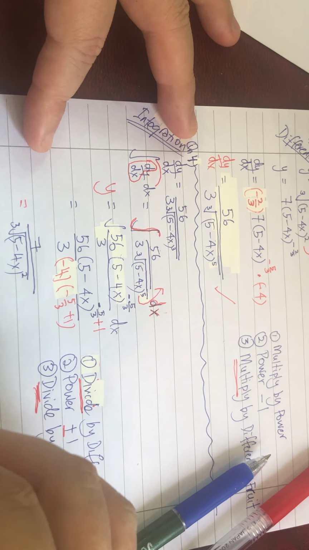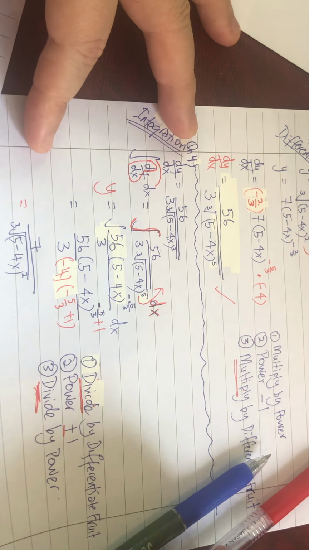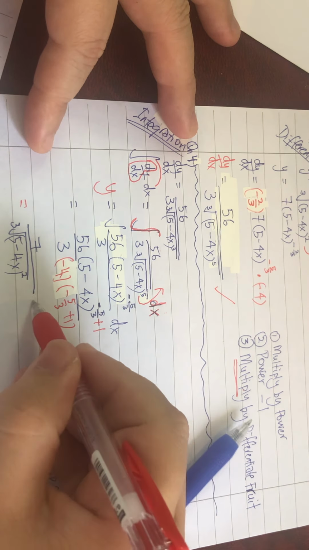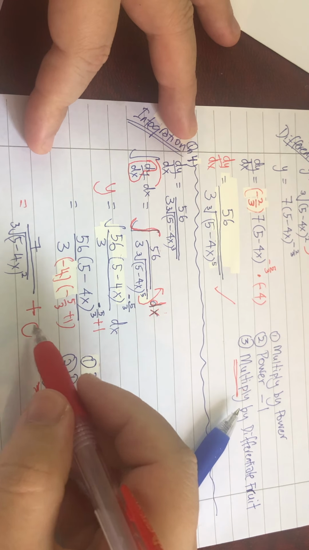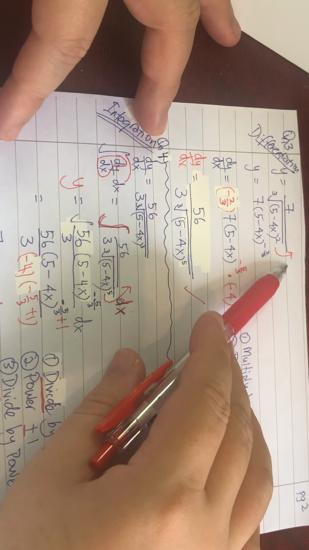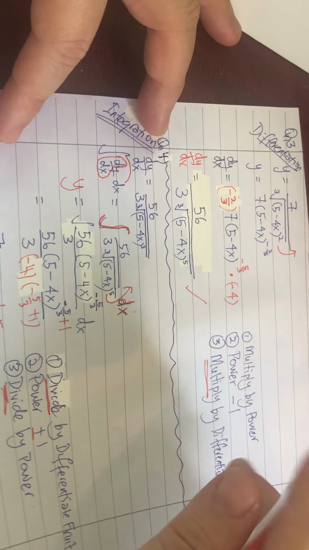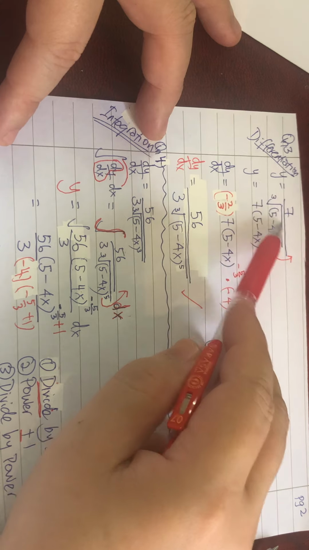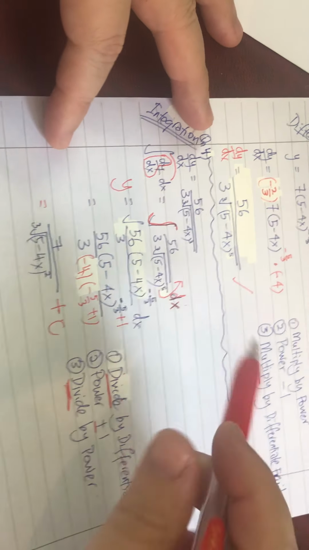So I think that it should be clear to you. But you need to put the plus C. Why? Because you don't know whether the original expression has a constant here. We will never know, okay? Because the question won't tell you, oh, original one is like that. They won't tell you, okay? So I hope that is clear.